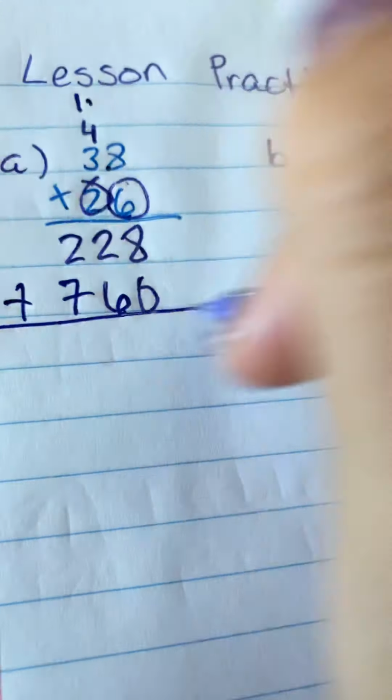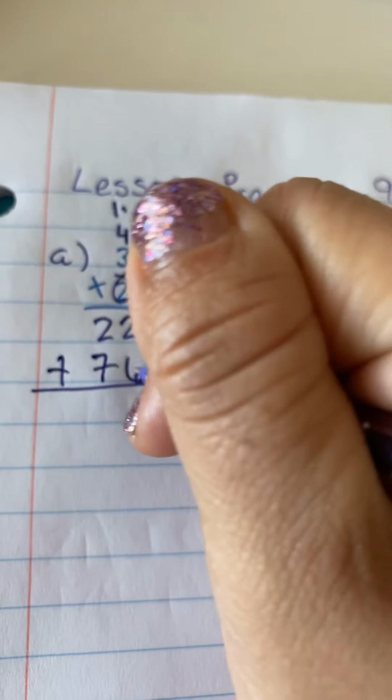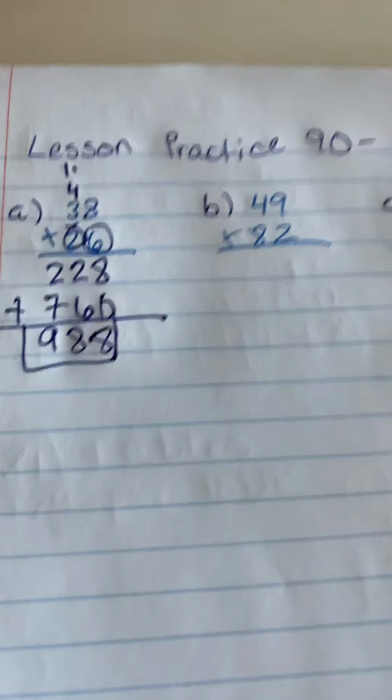Our last step is we add them together. 8 plus 0 is 8. 6 plus 2 is 8. 7 plus 2 is 9. And the correct answer is 988.